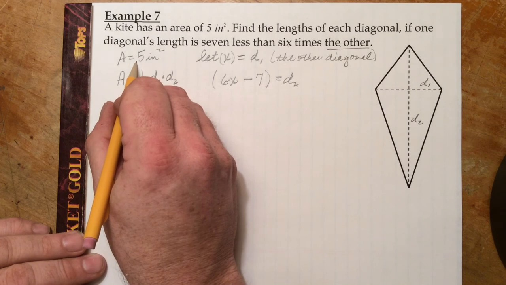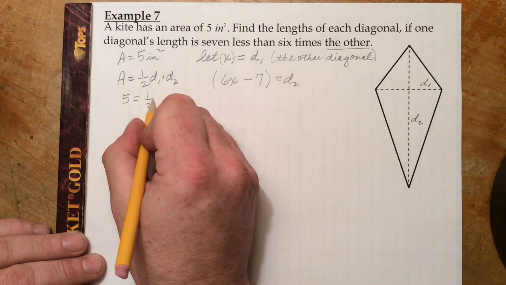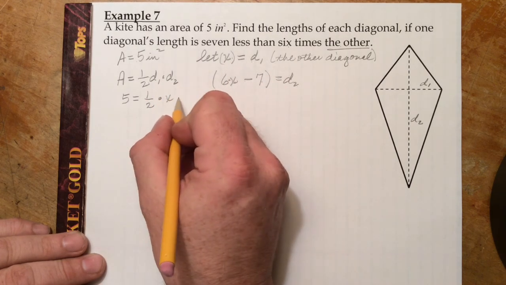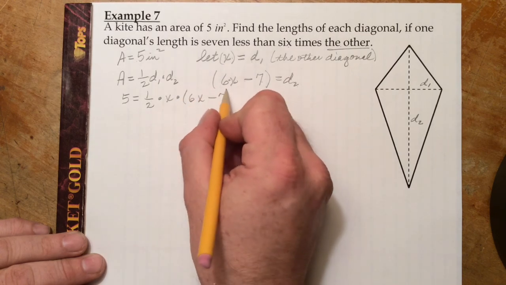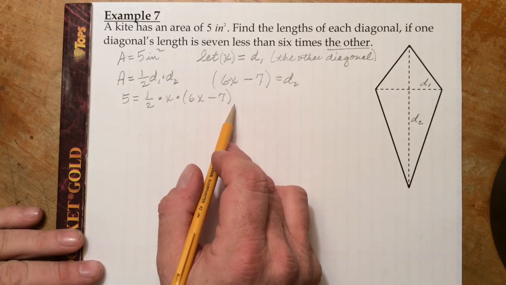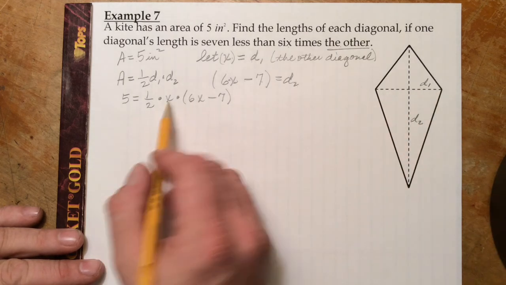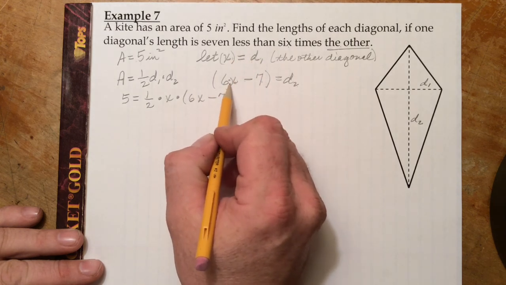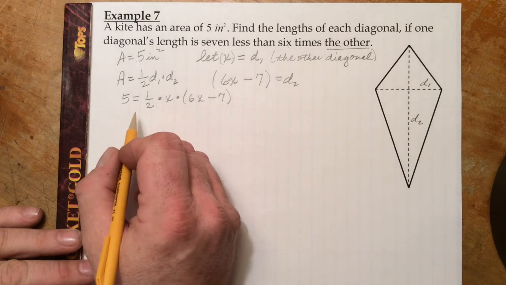Now we already know the area is 5, so I'm going to plug in 5 where the A is, equals 1/2 times, then we have the first diagonal x times the second diagonal is 6x minus 7. So now we have this equation. We need to find x. Now they're asking us to find the length of the diagonals. So after we find the x, we've already found one diagonal because it is x, and then the other one we're going to need to substitute in here to find the length of it. So our objective now is to solve this equation.